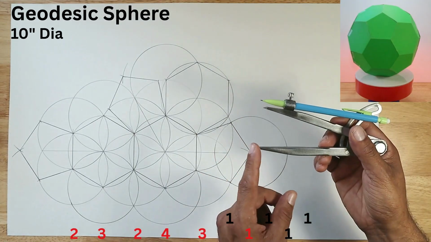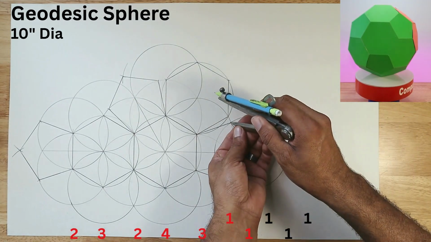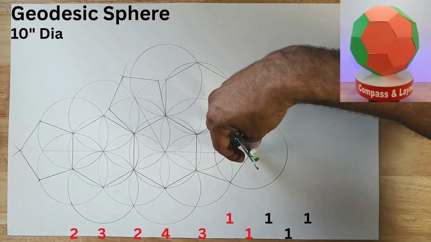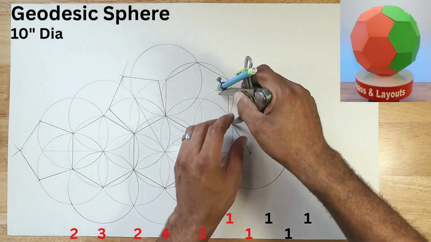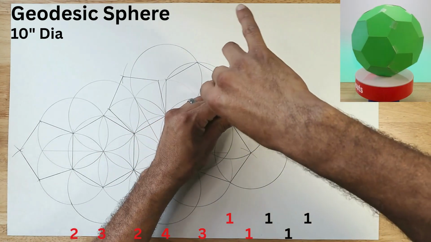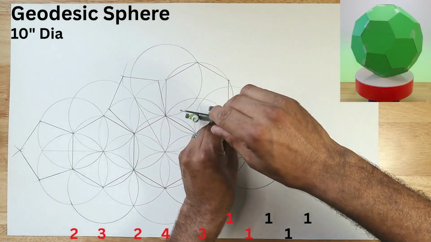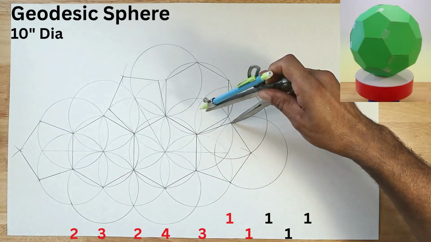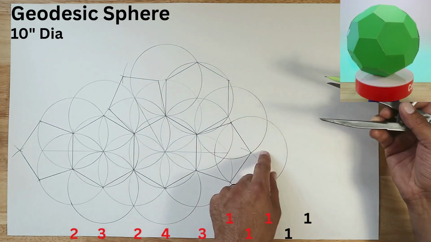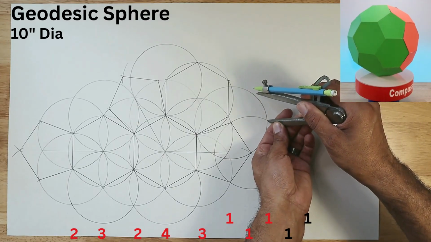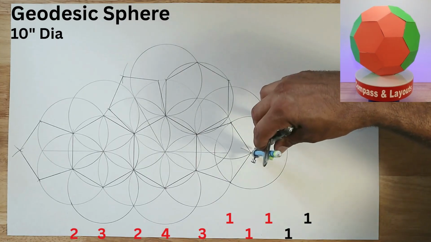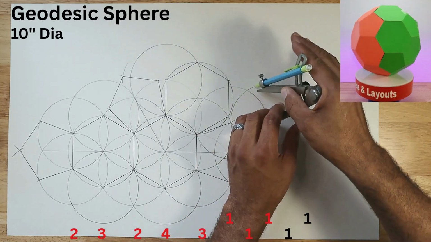Okay, now you're going to put this sharp point on this opposite end, and then check your center of the previous circle, and then go ahead and make a circle. Alrighty, in the same position, now put your sharp point right here where both circles intersect each other, and then check the centers of each circle, and then make a circle.